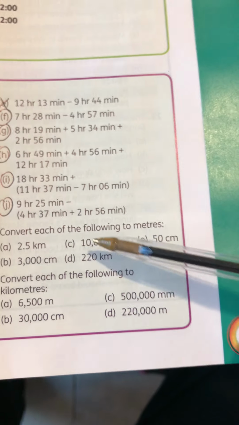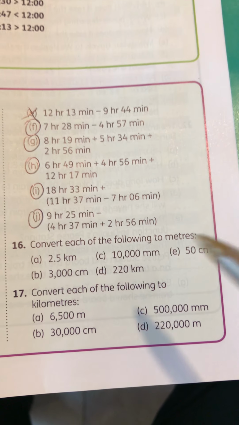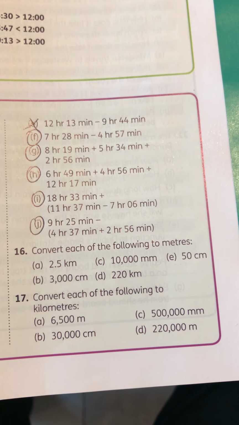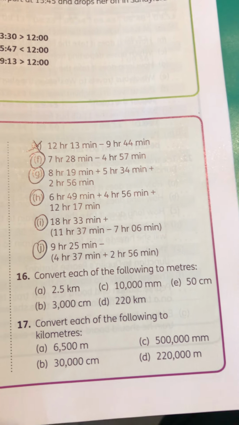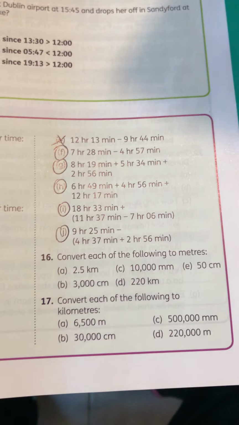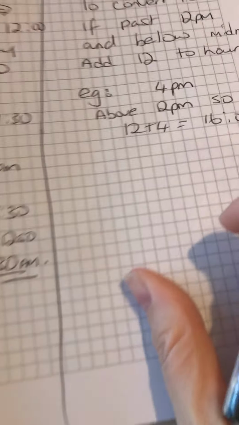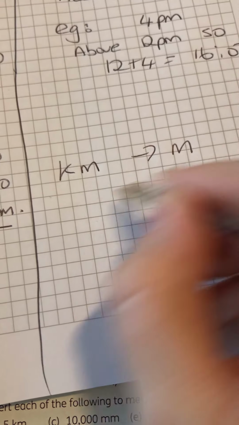The next little part then here comes from first year, but again, you're going to be using distance, speed and time. So you're going to be converting between times, for example, between minutes and hours, or days and hours, but you're also going to be converting distances. So the conversions for distances are quite important. The most common conversion then will be from kilometres to metres, or the other way round.